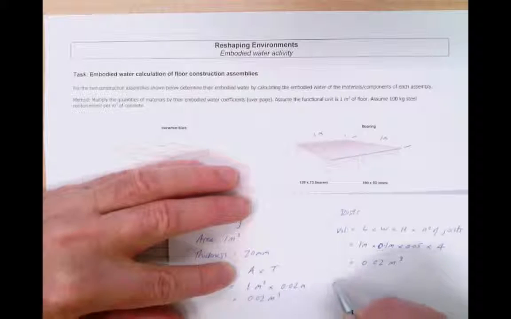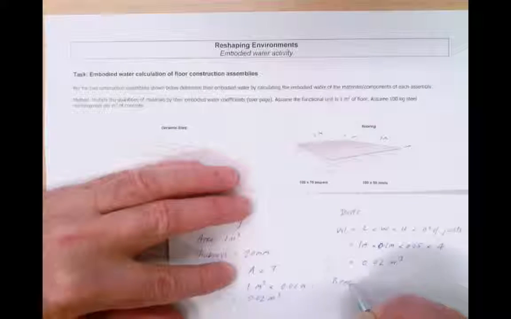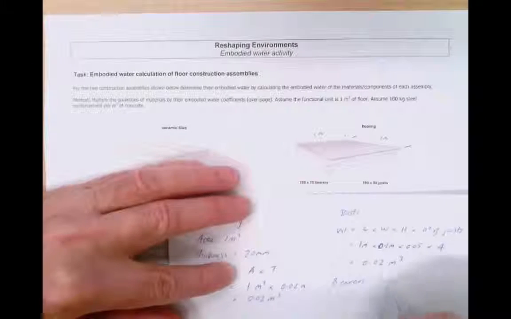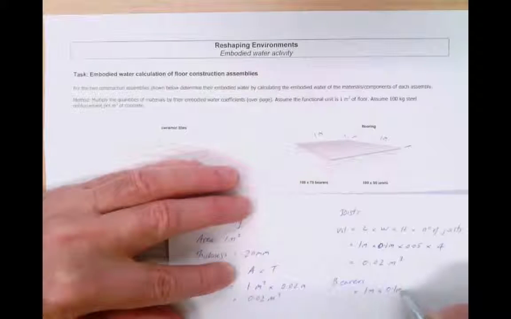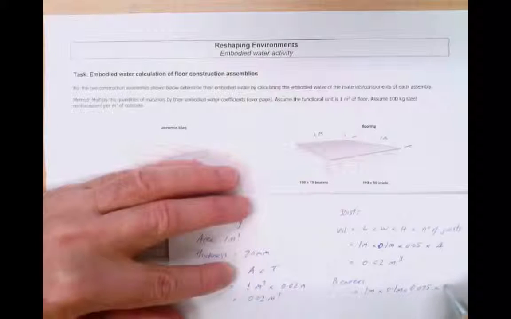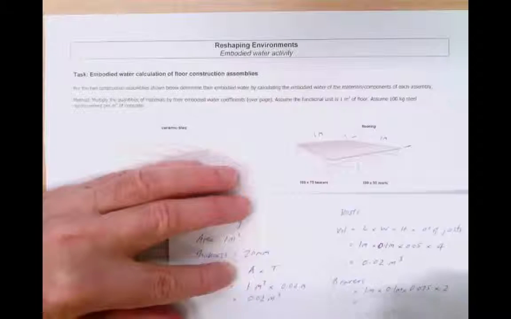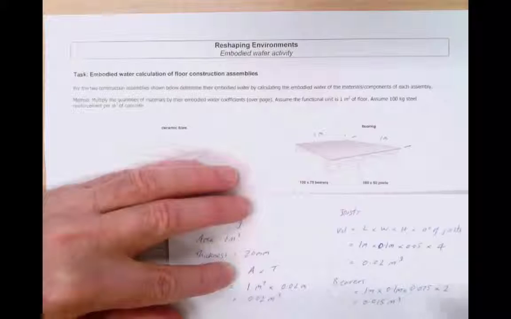Now for the bearers, we have the same sort of calculation, 1 metre long by 0.1 metre by 0.075, and there are 2. And so this comes to 0.015 cubic metres.